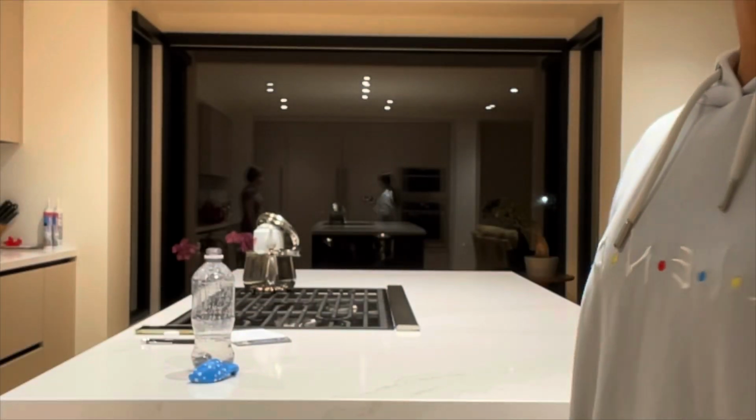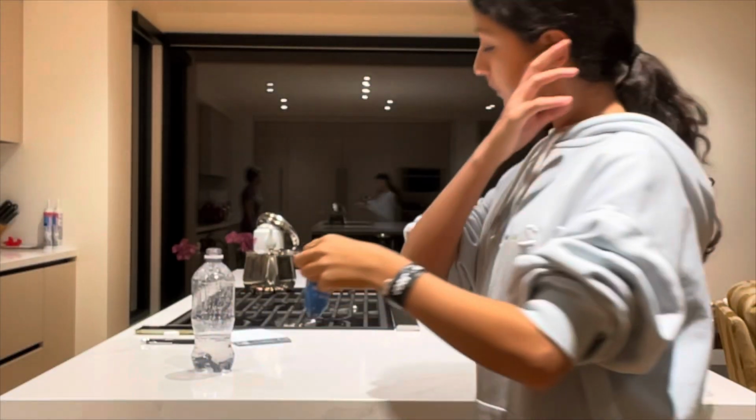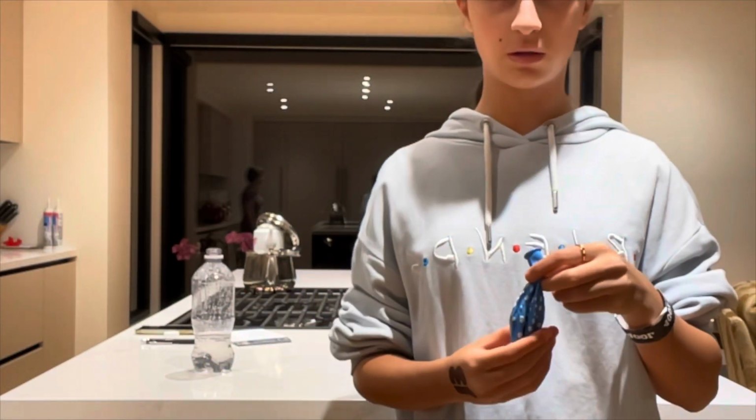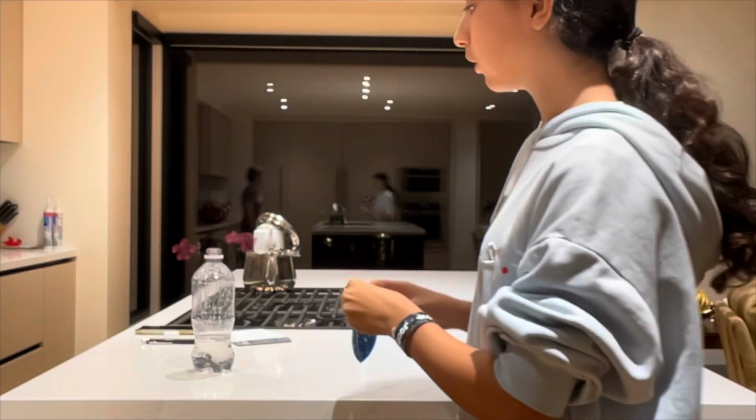Okay, for the next part of this experiment, we're going to be putting this balloon, which is filled with the baking soda, into the bottle, which is full of vinegar.